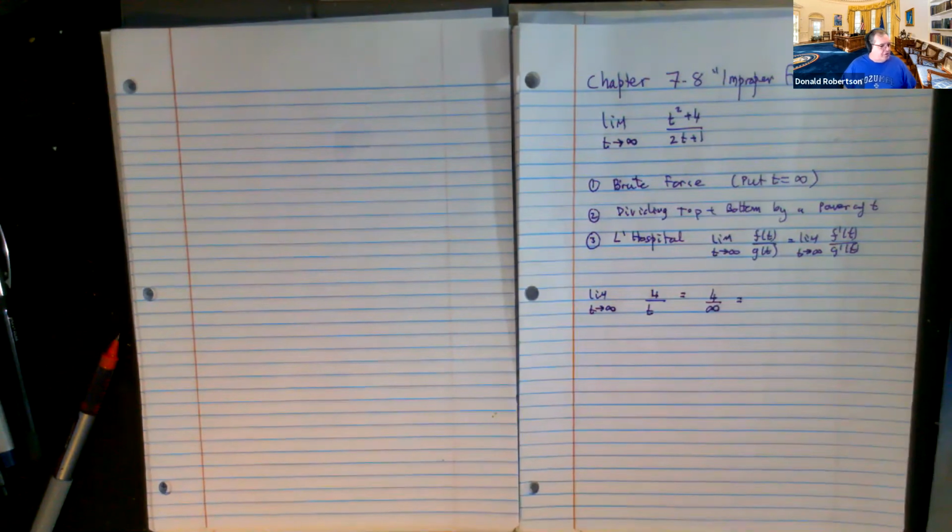Four over t. If you plug in infinity, you get 4 over infinity. And think of infinity as a really, really big number. Won't 4 over infinity eventually get an answer that's so close to 0, you couldn't tell the difference? So 4 over t, if I was trying to find its limit as t becomes infinitely large, its limit would be 0.